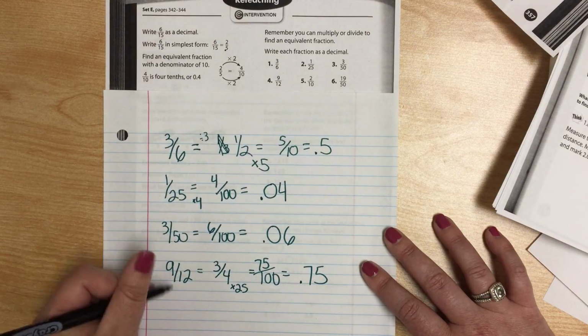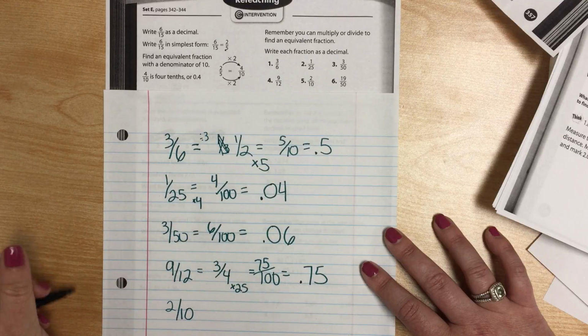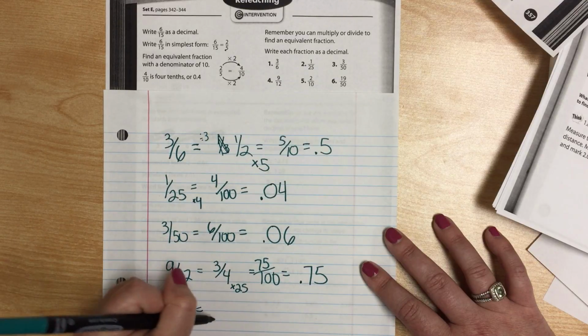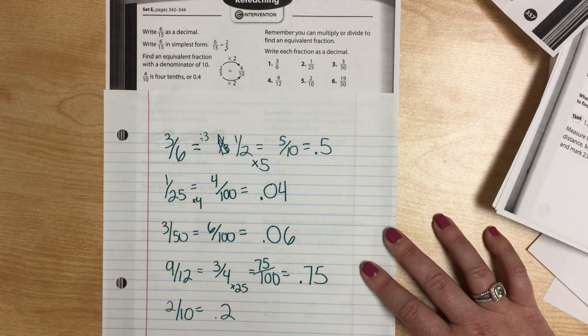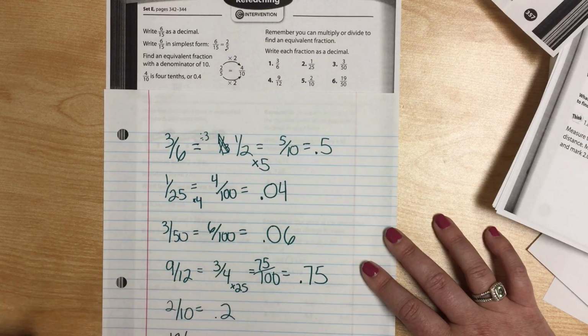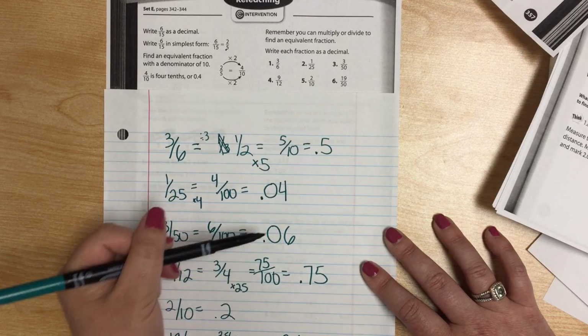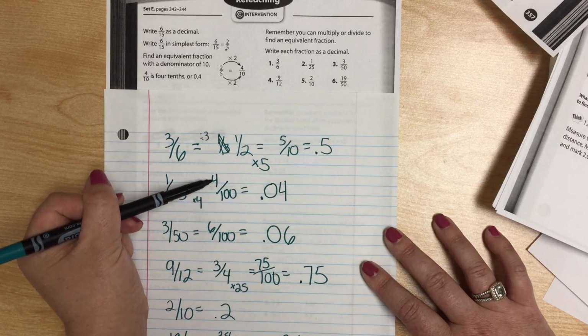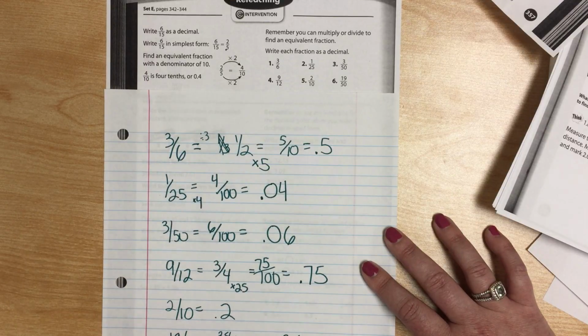Okay, 2/10ths. That's nice. 0.2. 19/50ths. Double it. So double 50 is 100. What's double 19? 38. So 0.38. The only time you ever begin with a 0 is when you have a 1-digit number over 100. That's the only time you would be doing that.